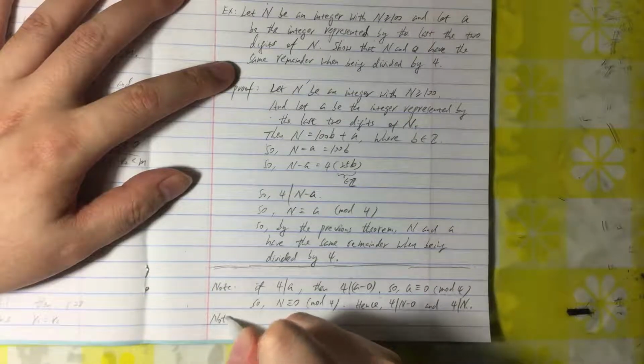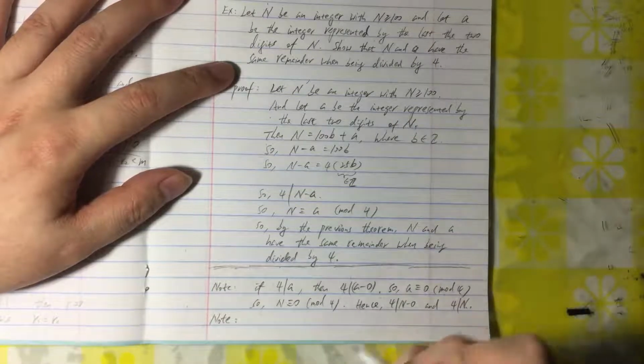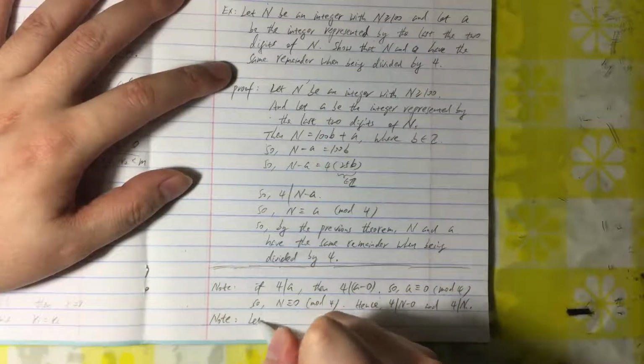So keep this, let me write this in words. Let n be an integer.